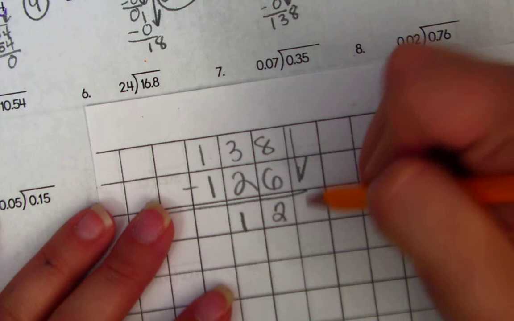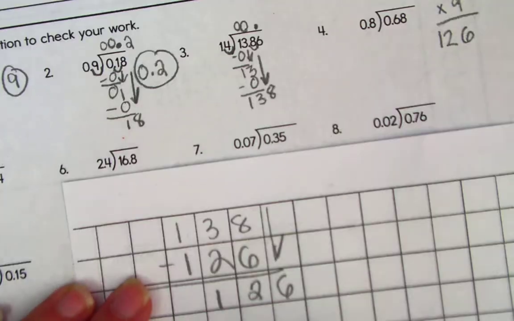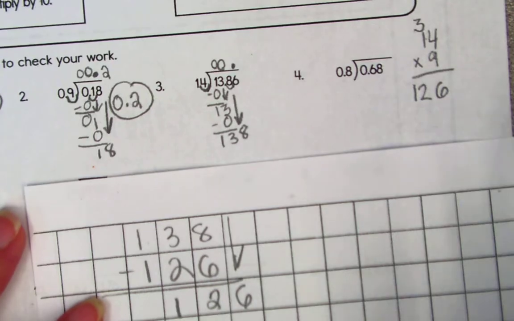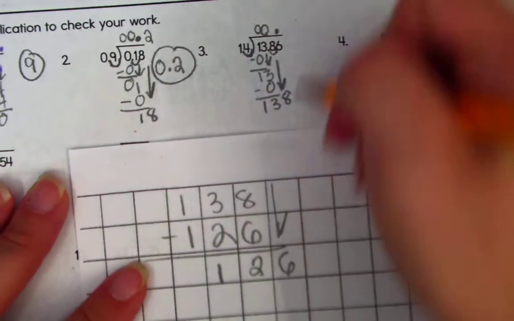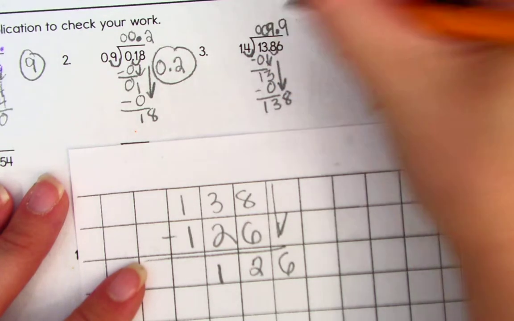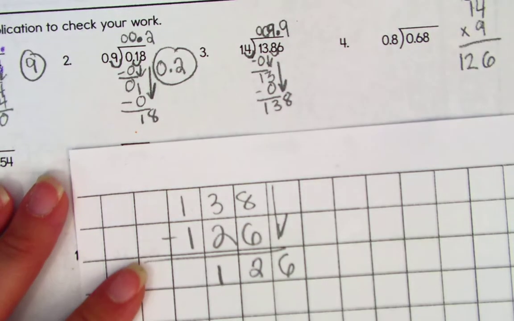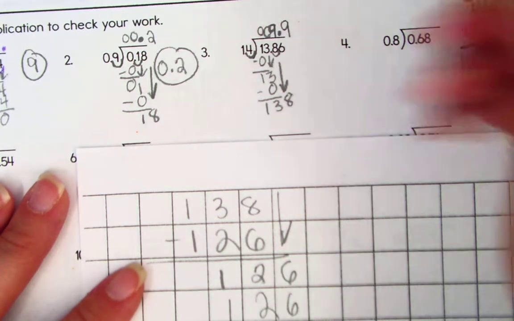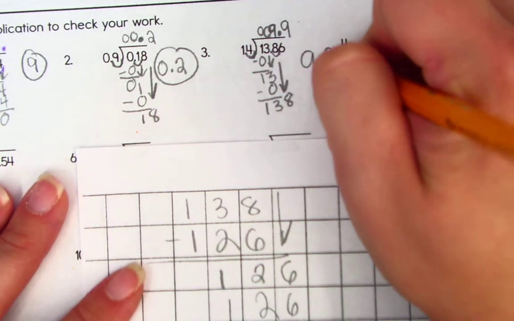I'm going to bring down my 6. 14 can go into 126. Oh, I saw it over here. 9 times. Oh, that should be 9 right there. Sorry, guys. I forgot to put the 9 up top. And you get 126. Subtract, you get 0. So your answer is 9.9.